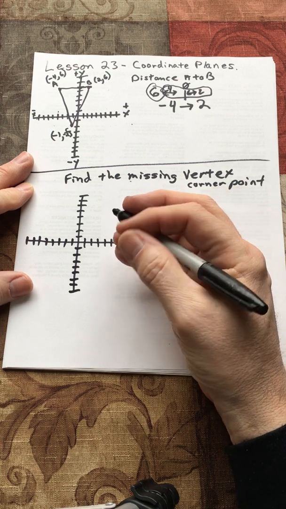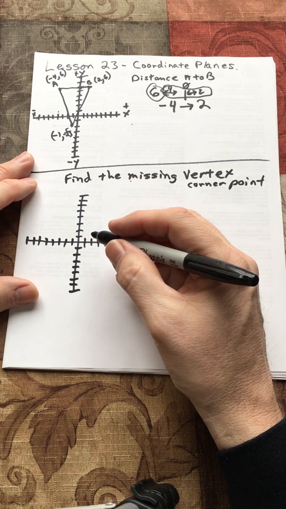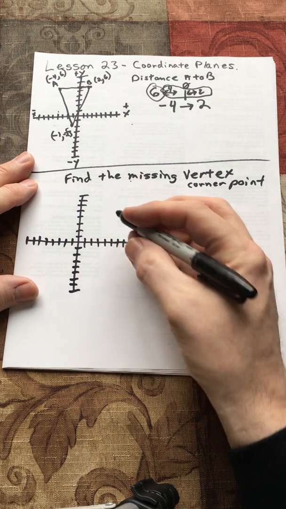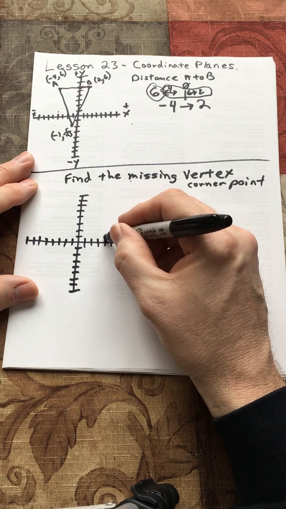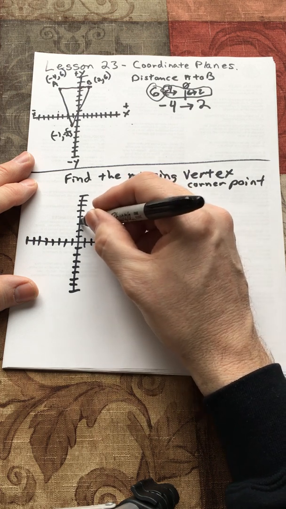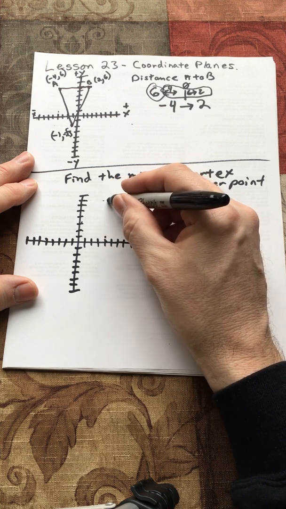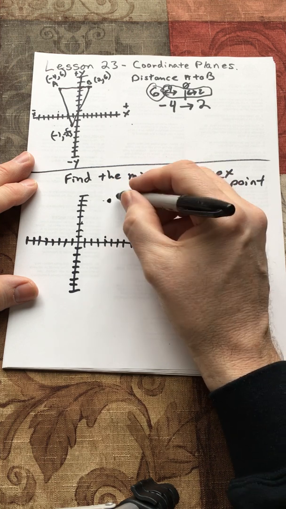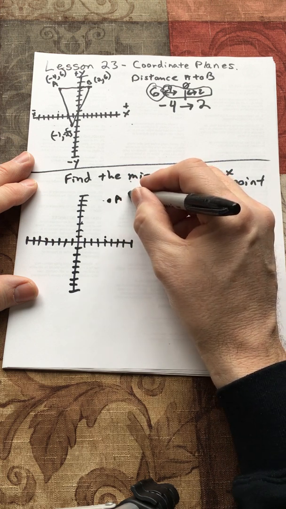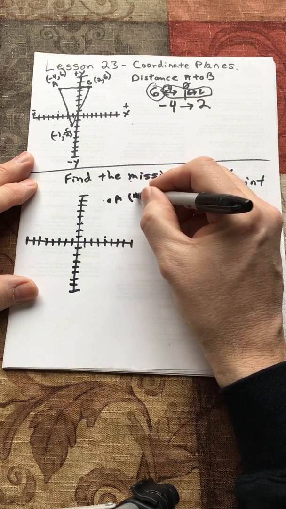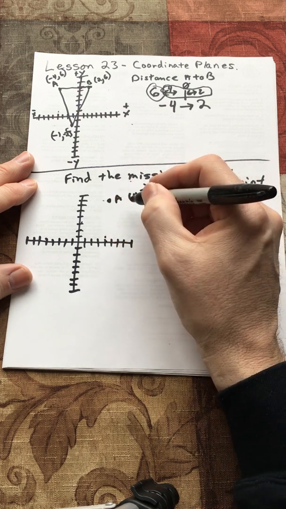Okay, so let's take a look at plotting our points. Point A, let's put in at 4, 7. 1, 2, 3, 4. Okay, and we're going to go up 1, 2, 3, 4, 5, 6, 7 over to where those two meet. I'm going to put my dot, and that is letter A, and it is at the point +4, +7.